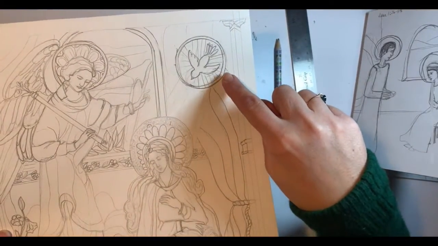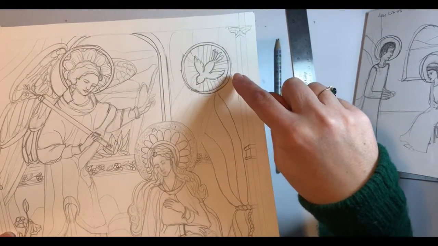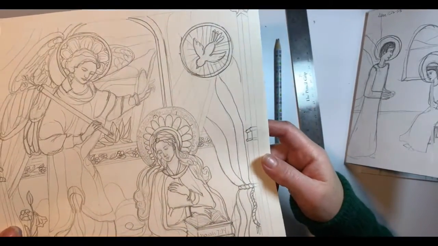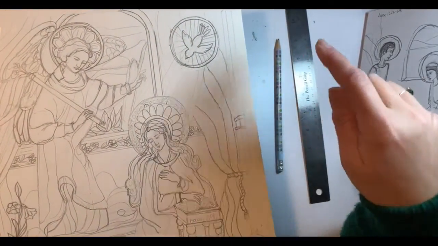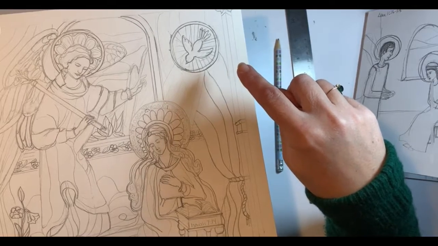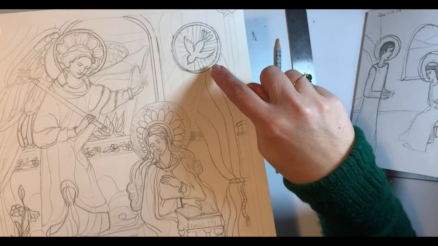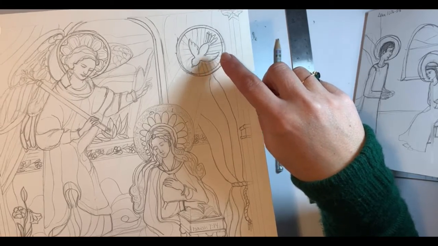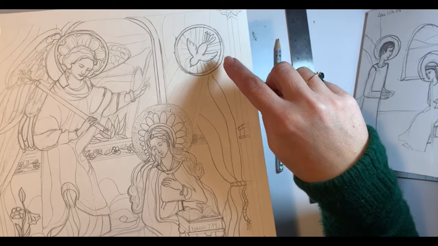I've included the dove. And what's interesting in the artwork during the time that they made these stained glass windows, they would put objects in to help you understand the story better. So the dove, whenever you see a dove, is this representation, this bird, of the Holy Spirit.